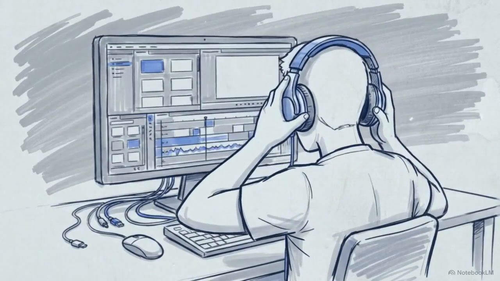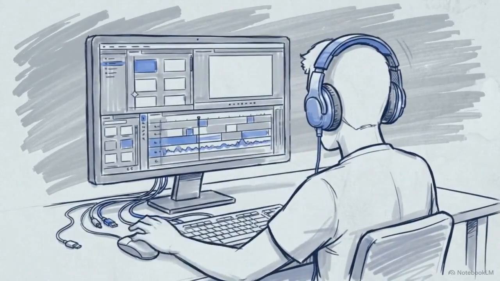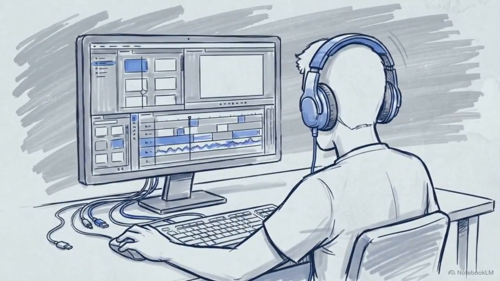Mastering these primary routing settings secures your hardware, ensuring predictable, chaos-free control over your digital workspace.